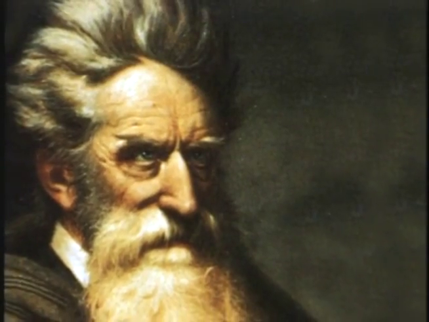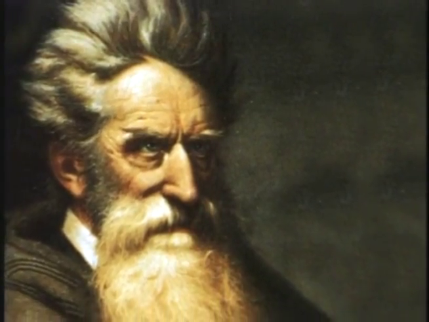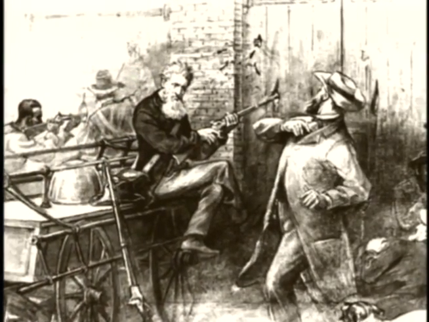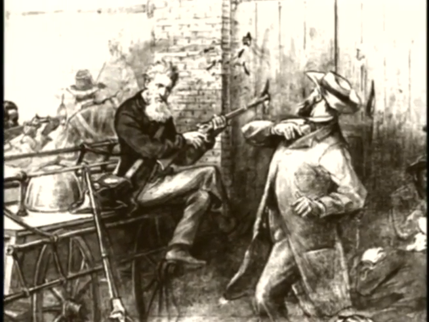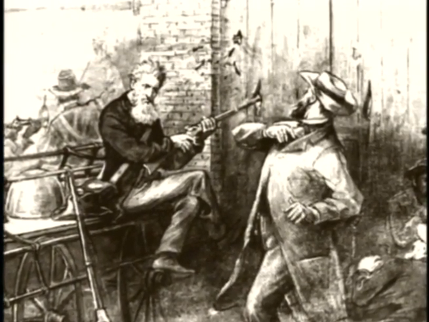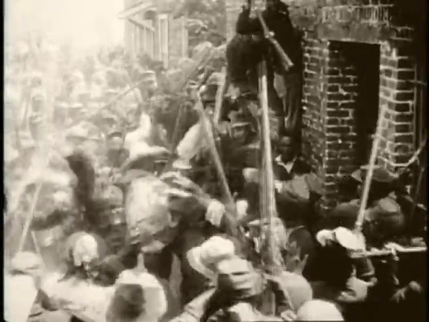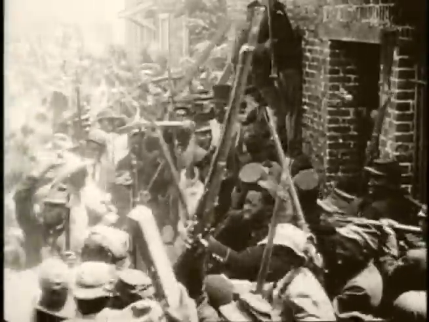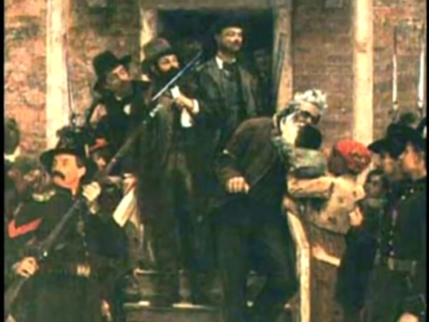Abolitionist John Brown had a bold plan to strike against slavery. In 1859, he led a band of followers to seize guns in Harper's Ferry, Virginia. Brown's plan was to lead slaves into a revolt. But the plan failed. Brown was captured, convicted of treason, and hanged.